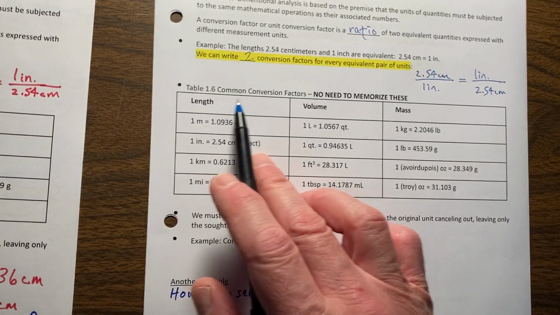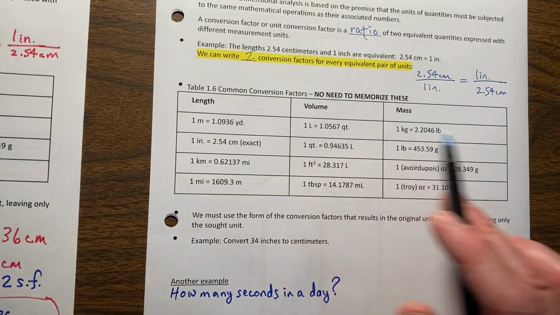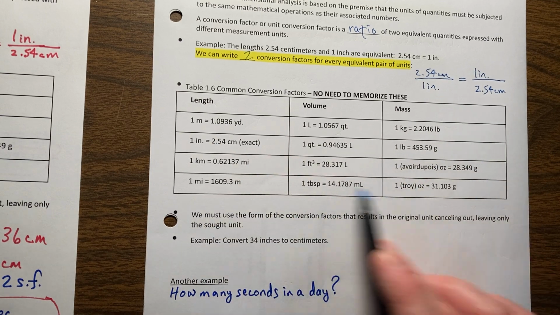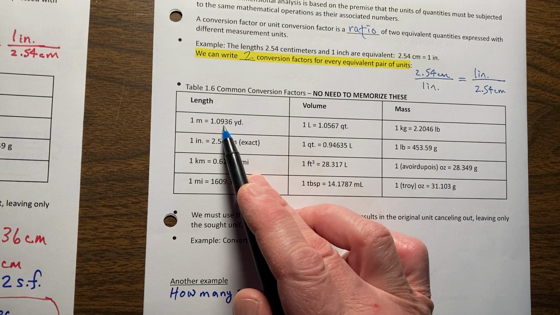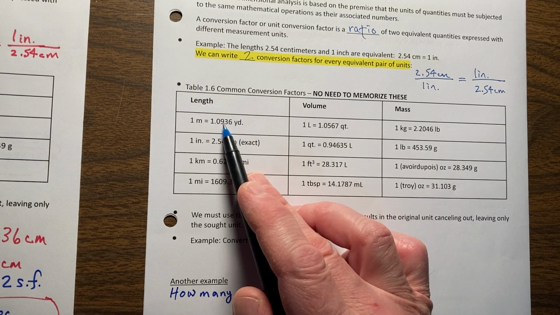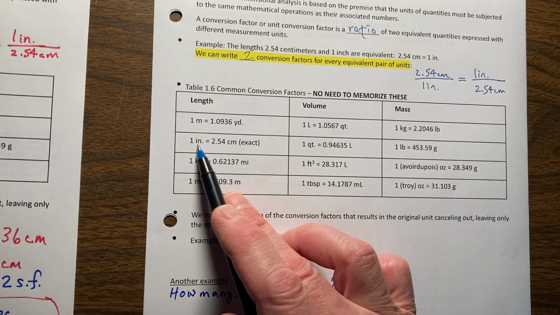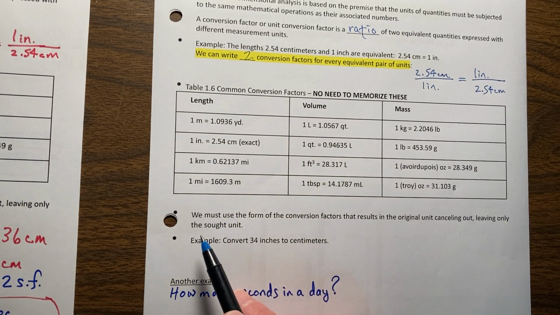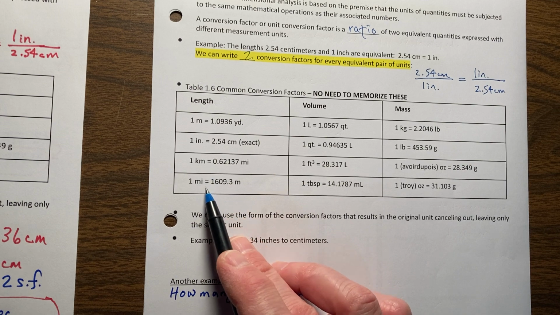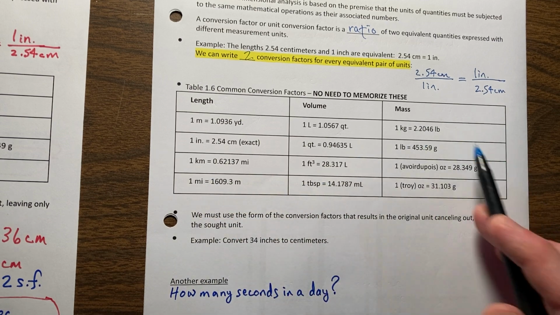And there's some common conversion factors. There's no need to memorize these. The relationship between a meter and a yard: a yard's just a little bit less than a meter, so it takes a little bit more than 1 yard. This is one of the few exact relationships. 1 inch is exactly 2.54 centimeters. Relationship between kilometers and miles, and so forth.